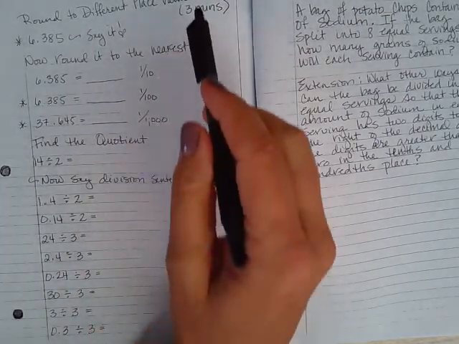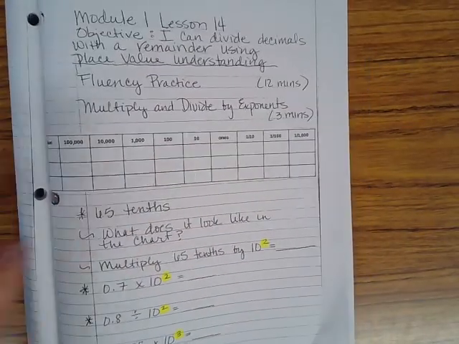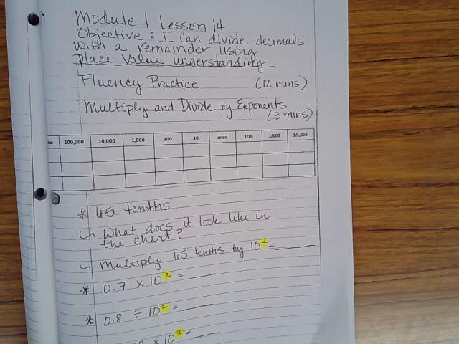I'm going to give you 5 minutes, and I want you to get through these 3 sections, and then we will come back and correct. Are you ready? You may begin.